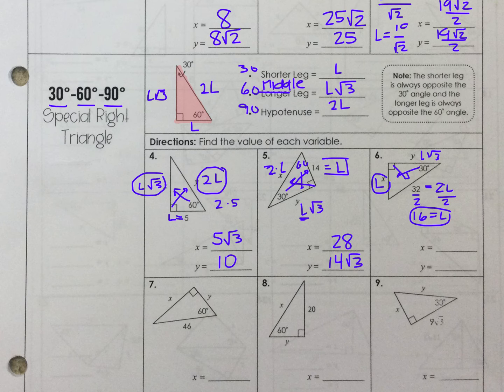If the X is L, it's 16. If the Y is L square root of 3, it's just 16, because that's what L is, square root of 3. Let's do 3 more examples.